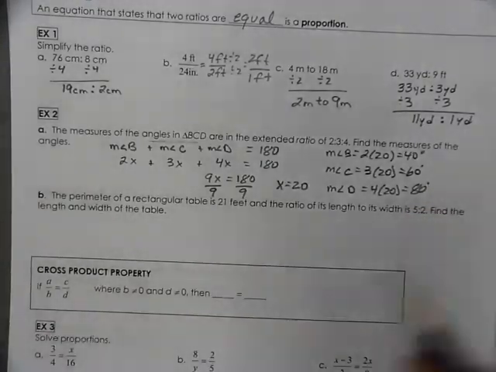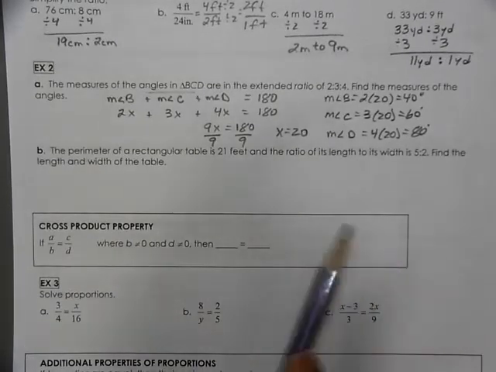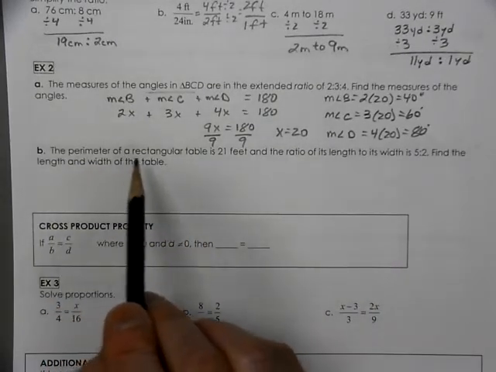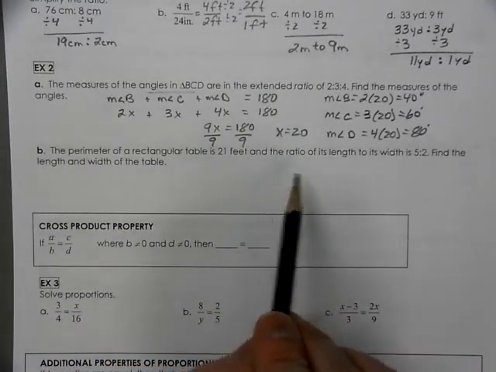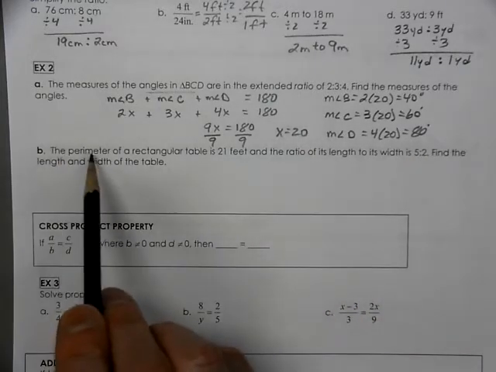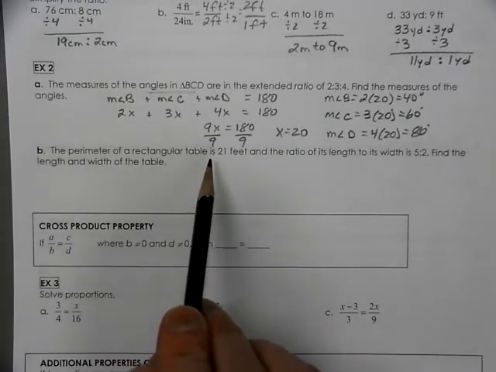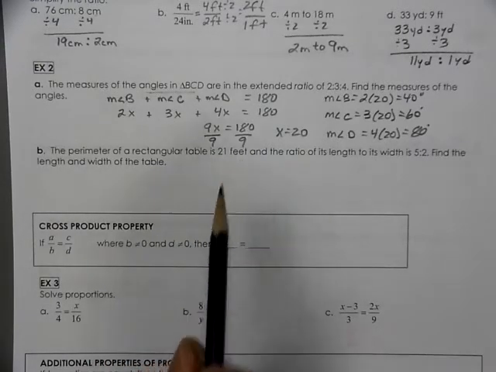And together they add up to 180, and they can be reduced down to 2, 3, 4. Okay, here's the same idea. We're talking about an extended ratio with the 5 to 2. The perimeter of a rectangular table is 21 feet.